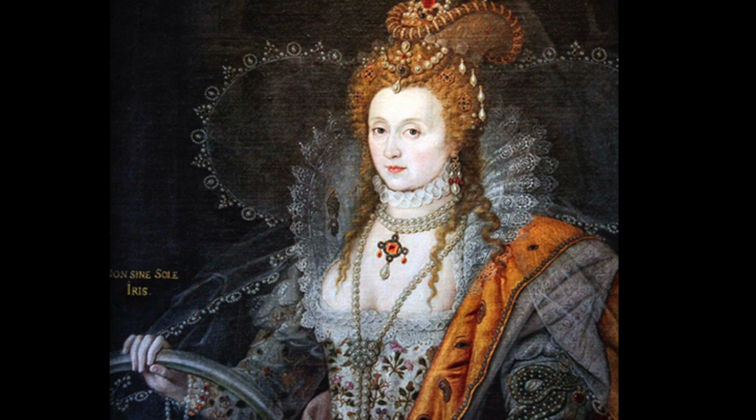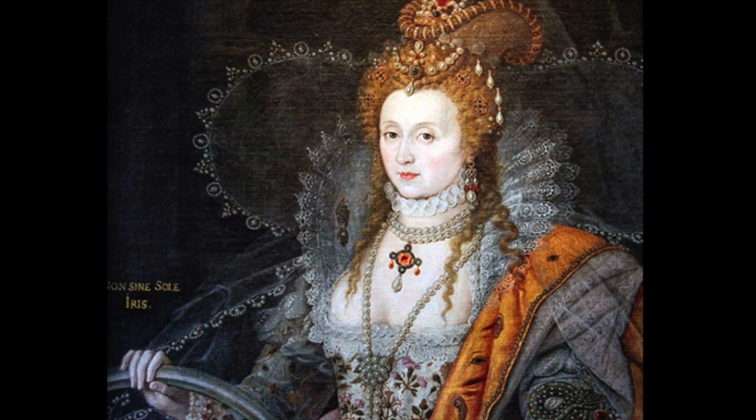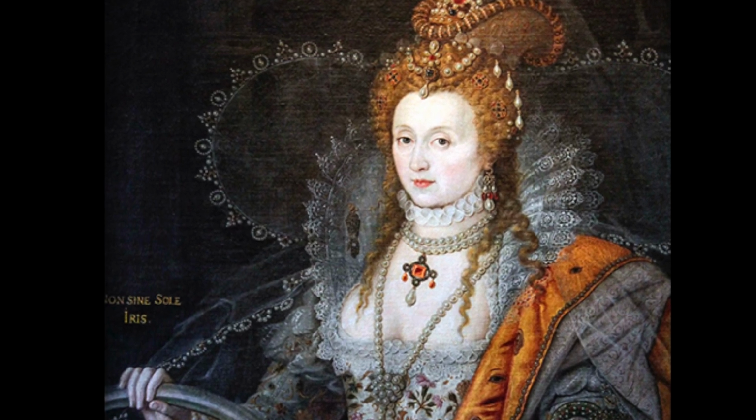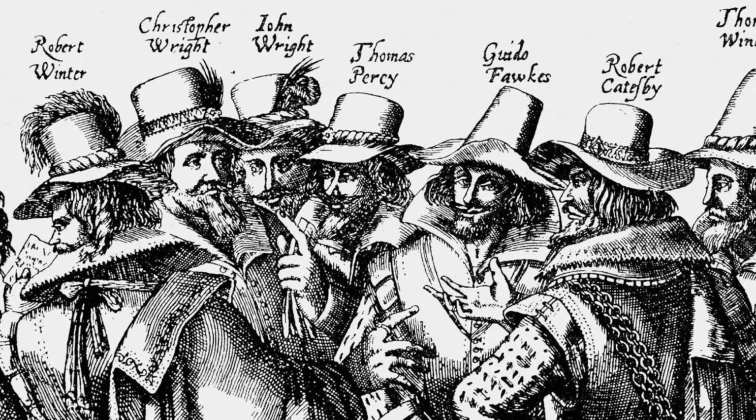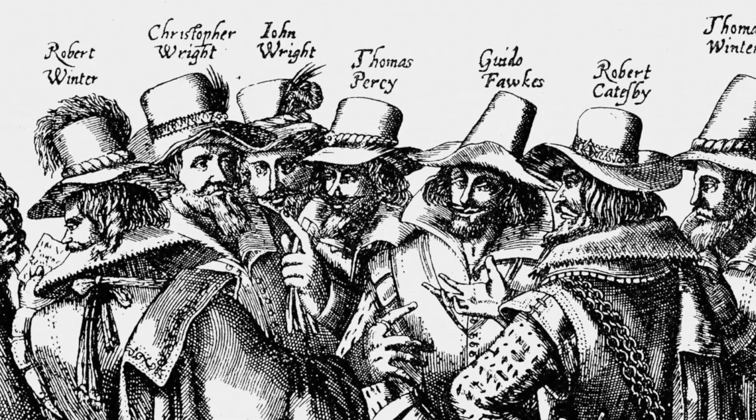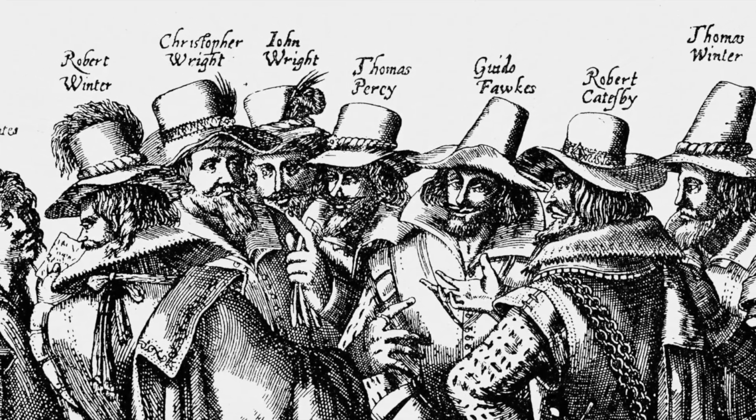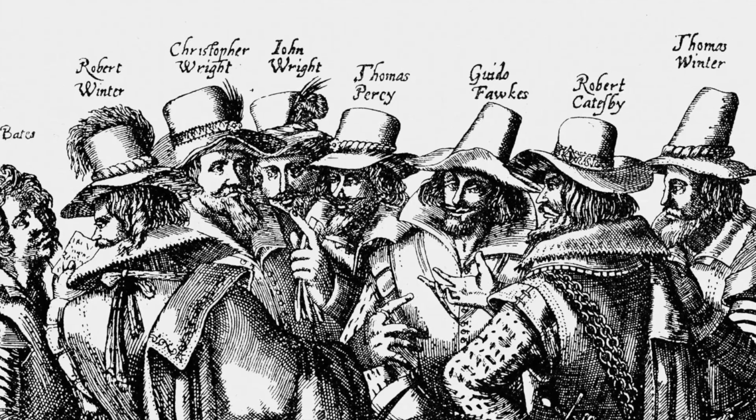The Babington Plot was not the end of religious conflict in England. It would long continue into Elizabeth's reign and outlive her, underpinning later political conspiracies as well as the policy of the Crown for hundreds of years to come.